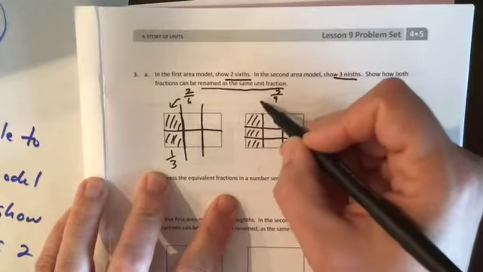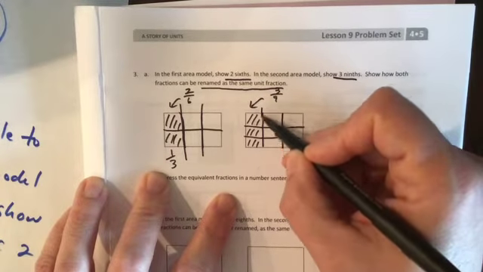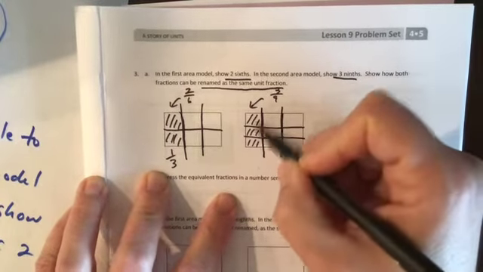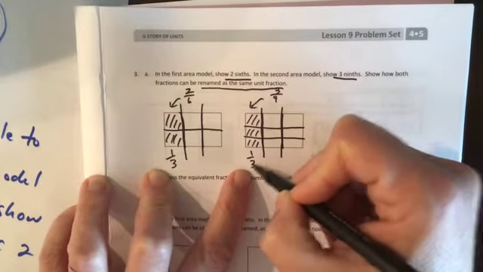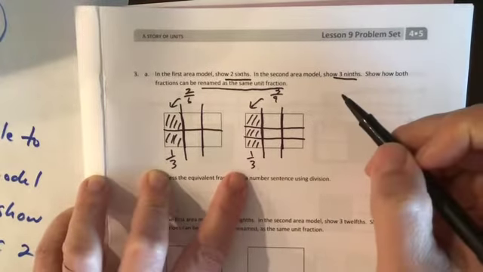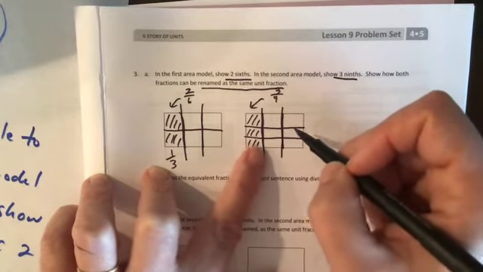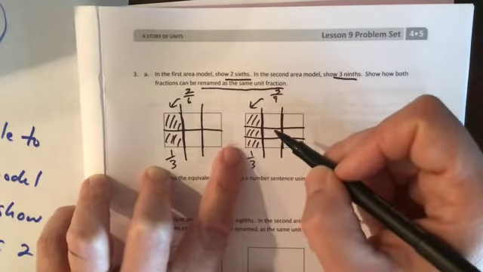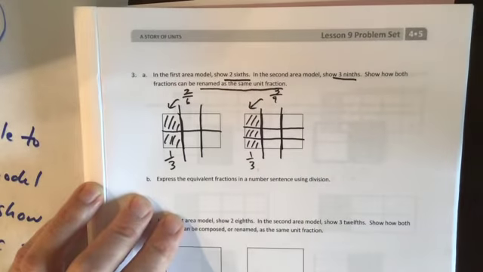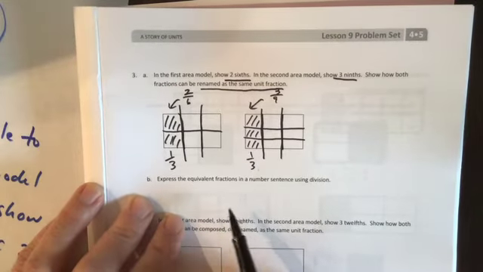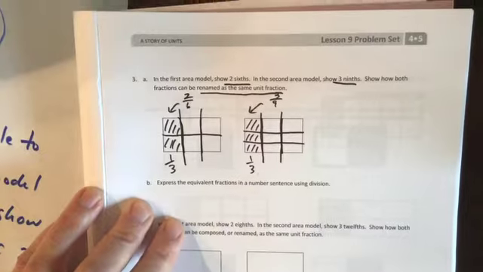And similarly here, my 3/9 is the same as 1/3 of the entire area model, because I have 3 different sections, 1, 2, 3, and 1/3 is shaded in.